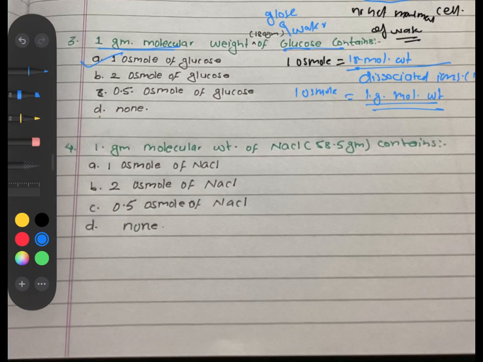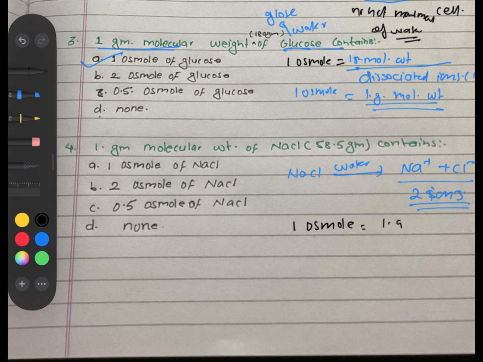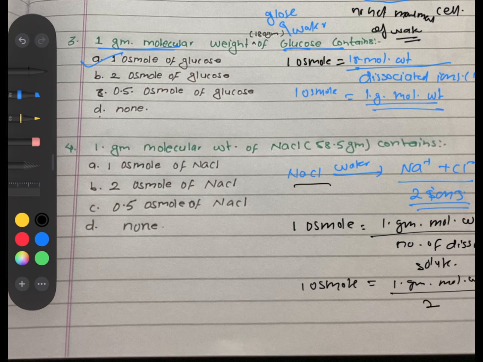In case of NaCl, it is dissociated into 2 ions, that is Na plus and Cl minus. So 1 osmol equals 1 gram molecular weight divided by 2. So 1 gram molecular weight equals 2 osmoles.